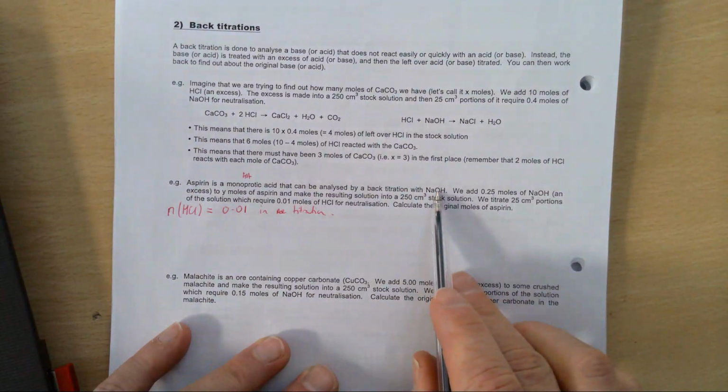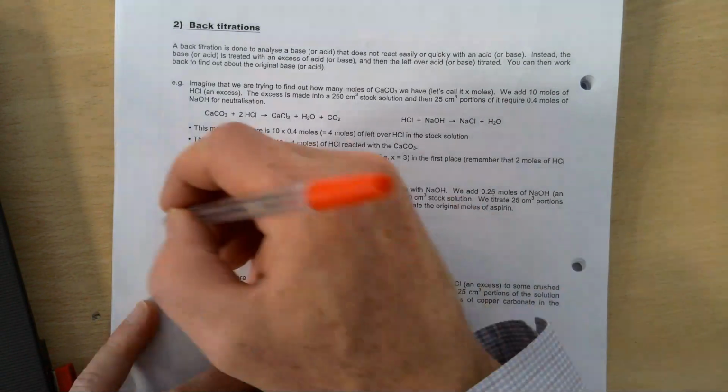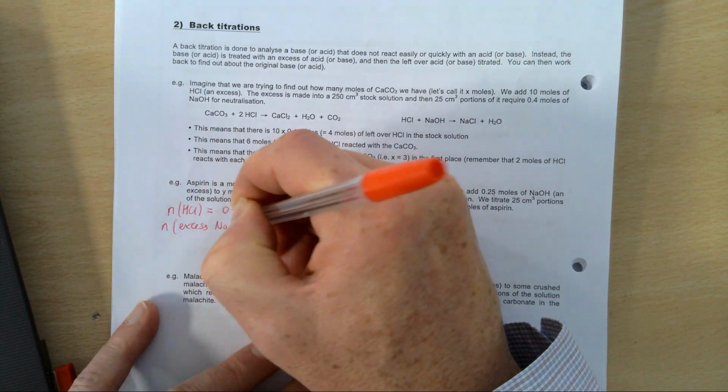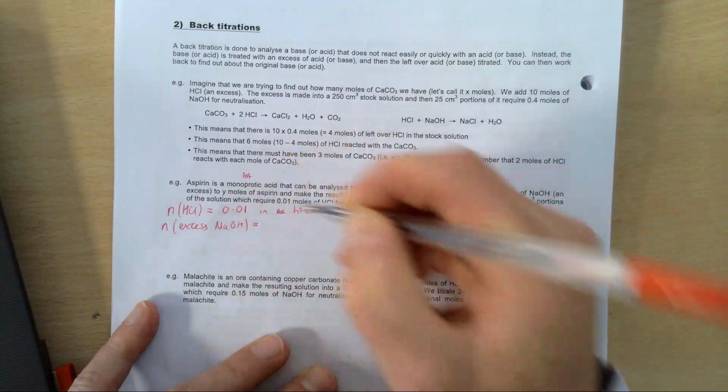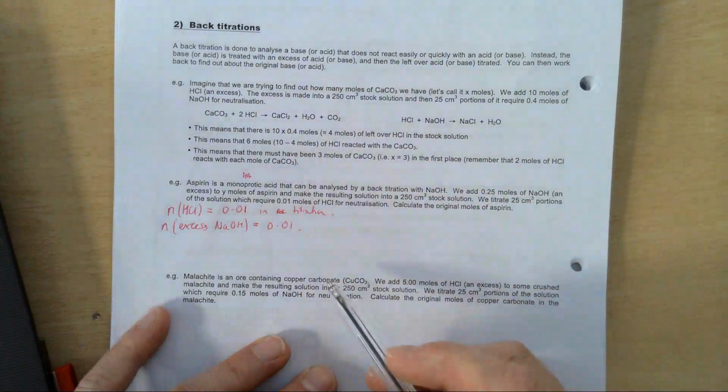The solution we're titrating against is the excess sodium hydroxide, the stuff we left over. So the number of moles of excess NaOH, therefore, because it's a 1-to-1 ratio, must also have been 0.01. We've worked that out from the titration.